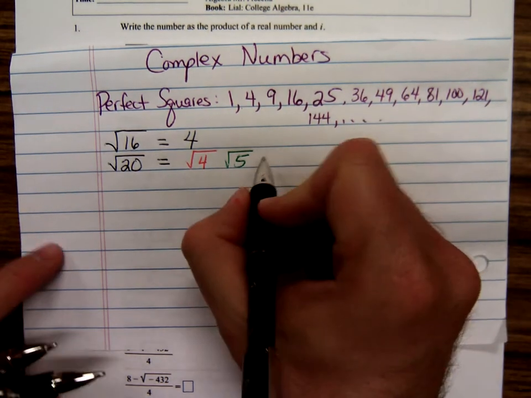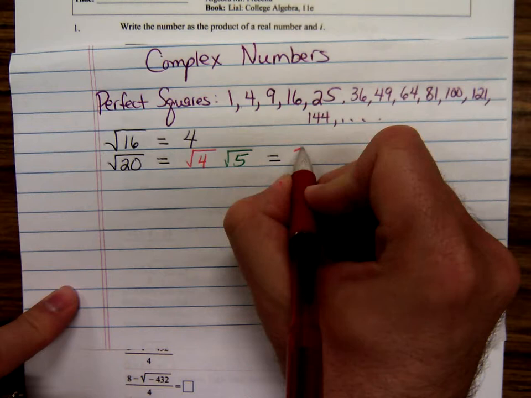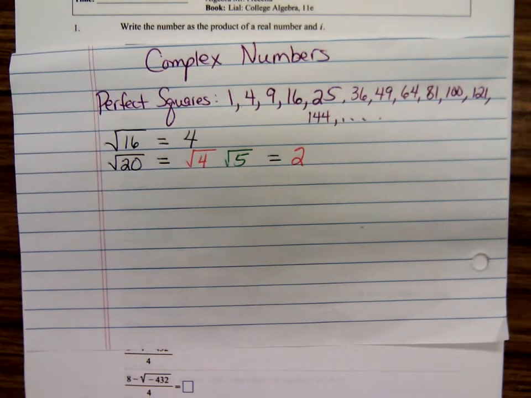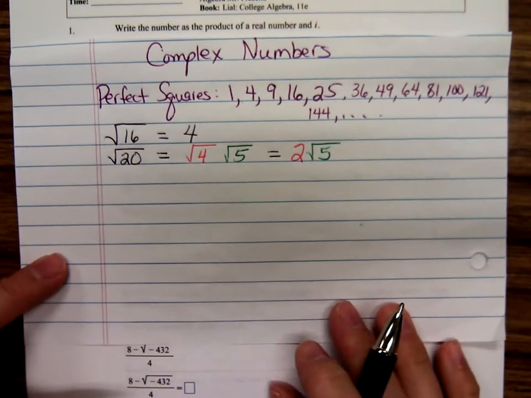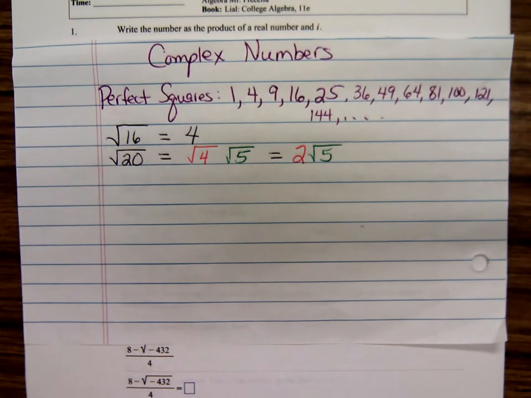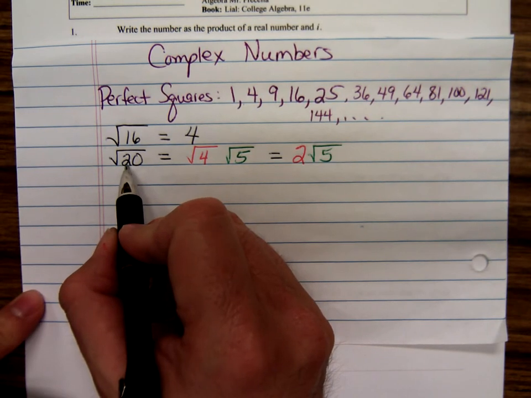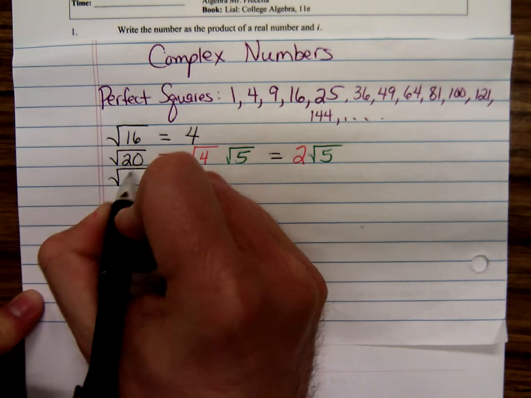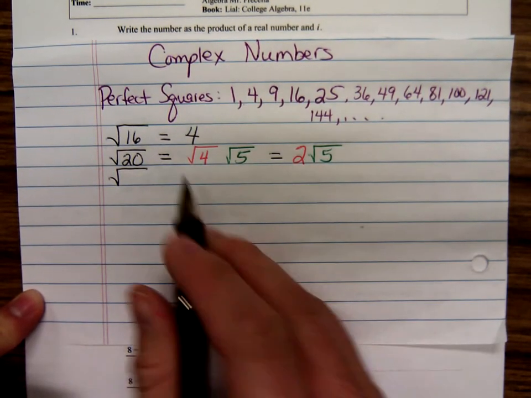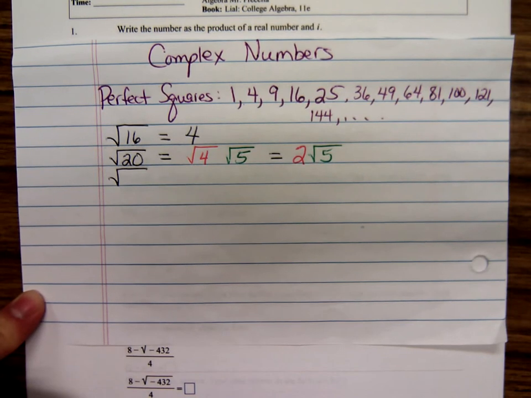Follow the colors. That red square root of 4 we could write as 2 square root of 5. Okay? So to simplify a square root, if the number under here is not a perfect square, you write it as a product. This is how I do it. If you remember drawing out factor trees and want to do it that way, that's okay.